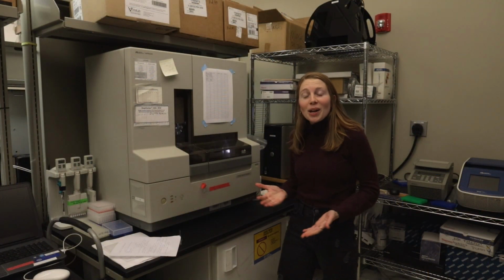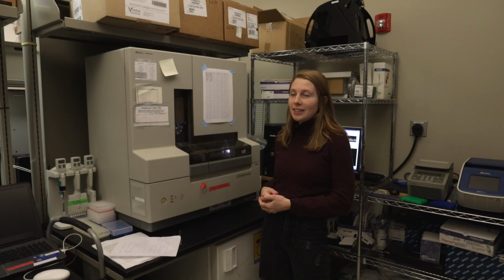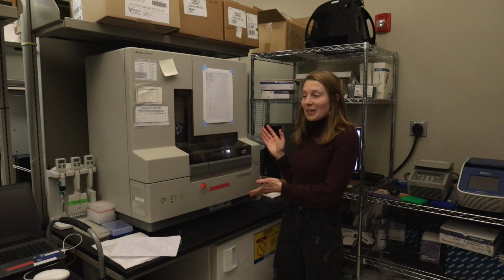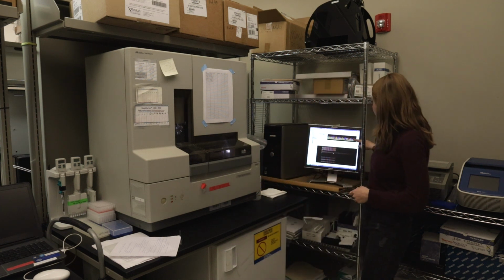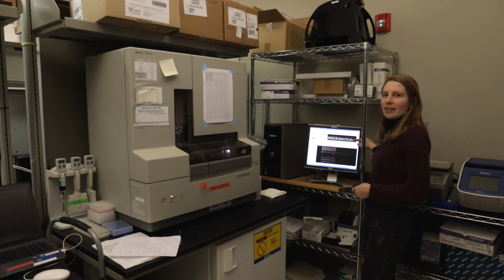So how do we look at a readout from a Sanger sequencer? Here, sequencing is currently being done. And so on this screen here is the readout of the fluorescent tag. So we're going to zoom in on that.